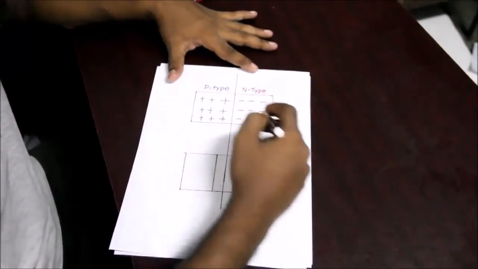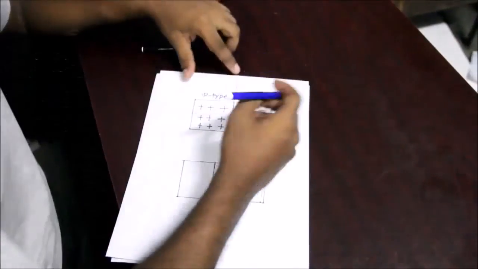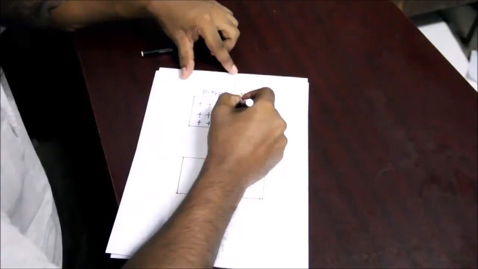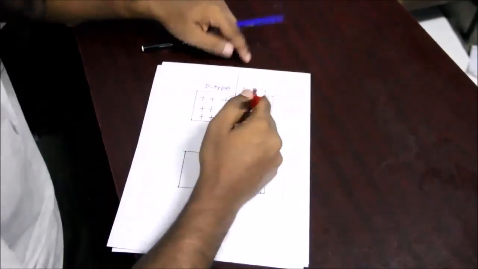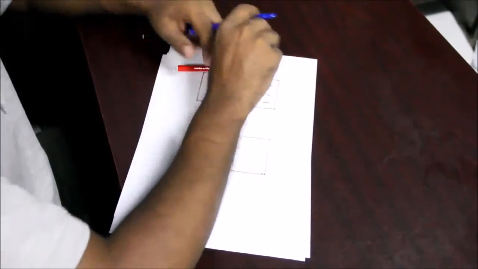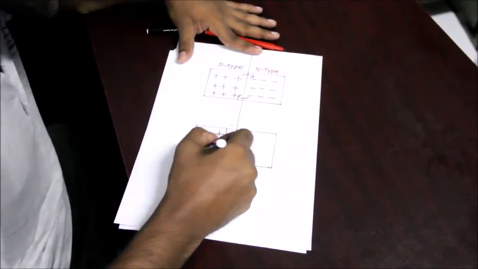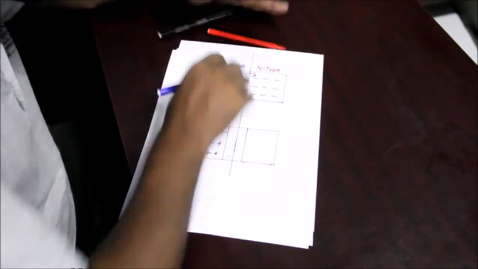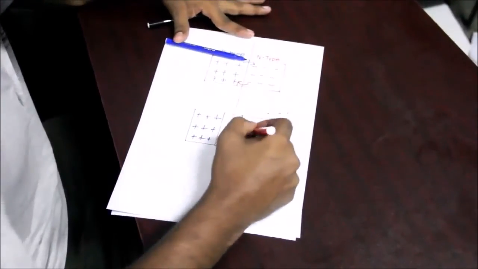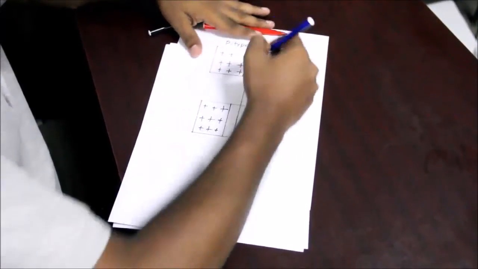After the formation of this, some of the holes in the p-type region will diffuse to the n-type region, and some of the electrons in the n-type region will diffuse to the p-type region. So what happens then? We have got the p-type region here, same as before. We have got the n-type region here, same as this one. This is our boundary line.